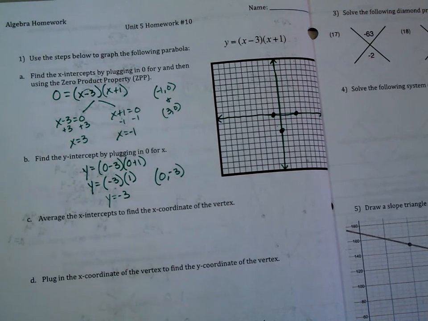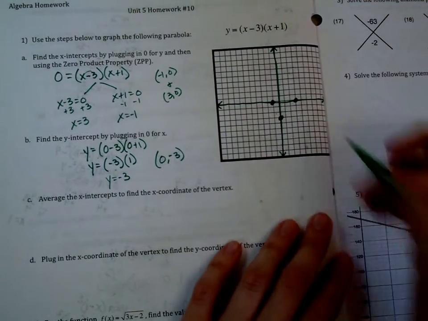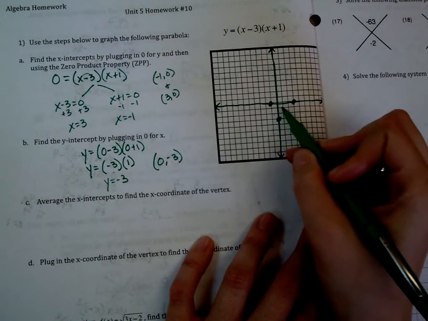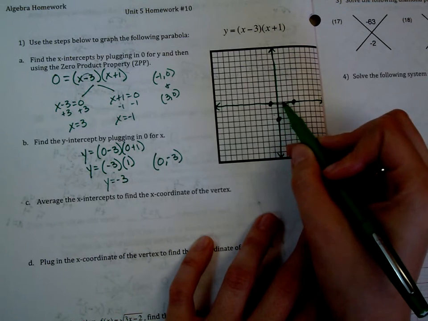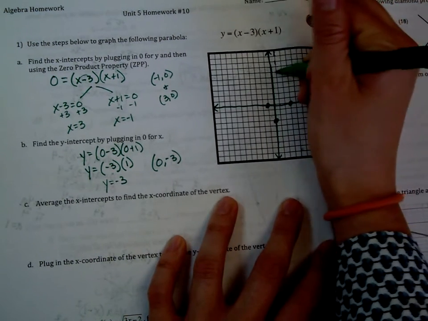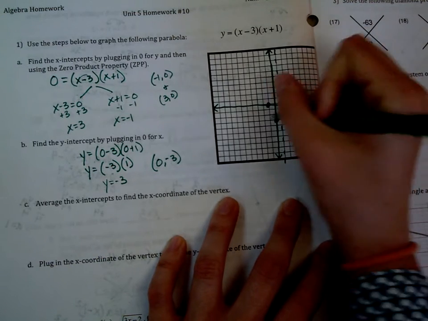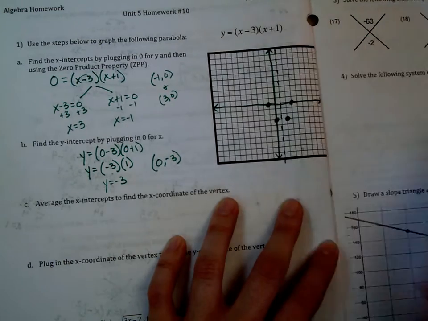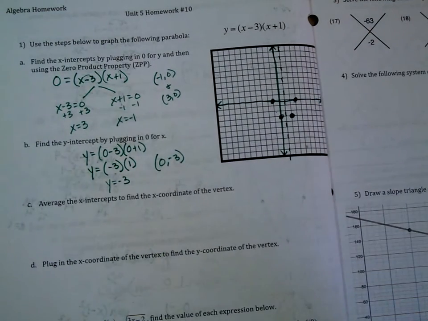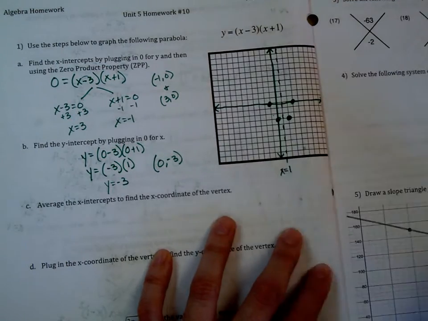Average the x-intercepts to find the x-coordinate of the vertex. So I need to find the spot that's right in the middle of the x-intercepts. So if I count my squares, 1, 2, 3, 4, I'd have to go over 2 squares. So the line of symmetry is right here. So now I know I can put an extra point right there. And the line of symmetry is at x equals 1.